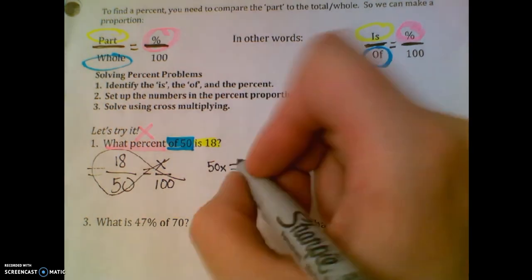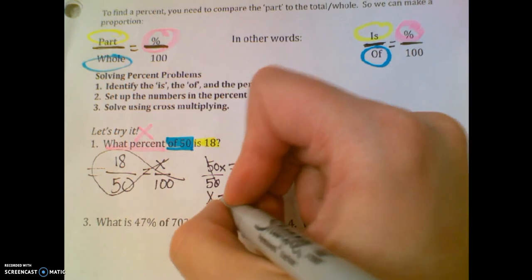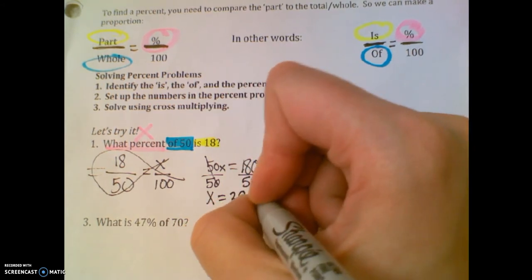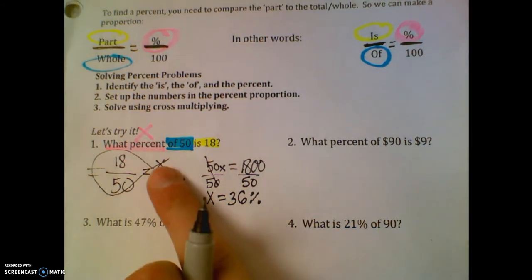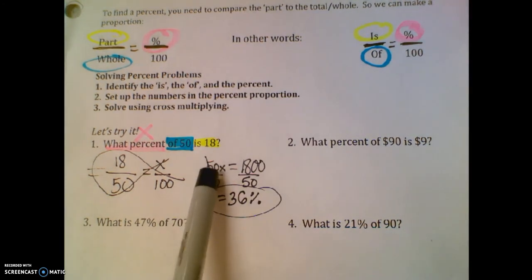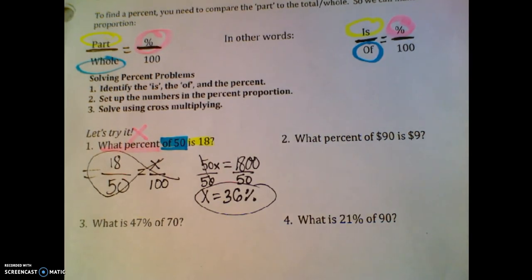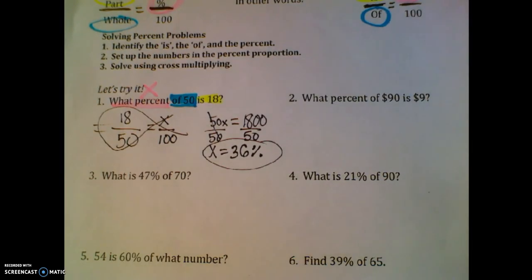And then all I do is I divide by 50, and I get x equals 36, and then of course I need to label it because it was a percent. I'm going to use my percent sign. Now that would make sense because if you got an 18 out of 50 on your quiz, that would be a 36%.